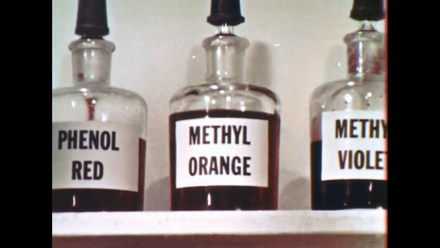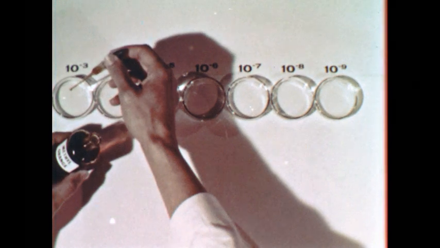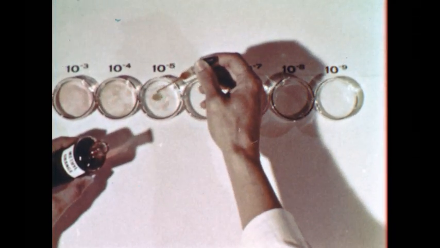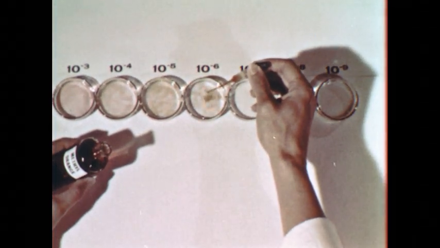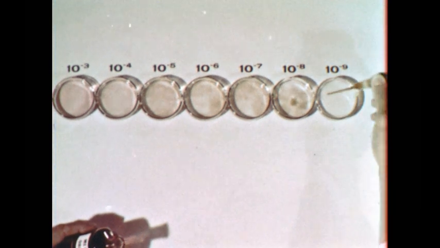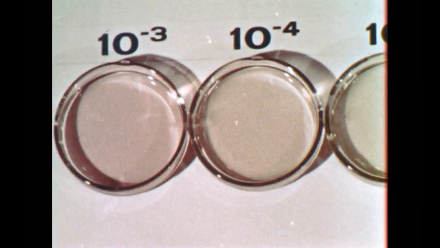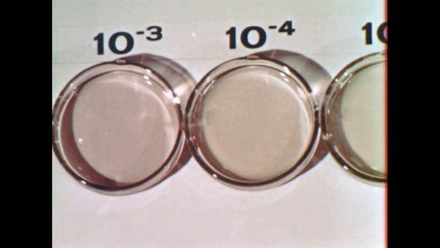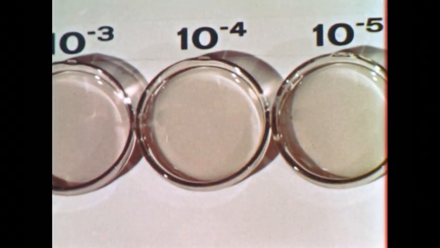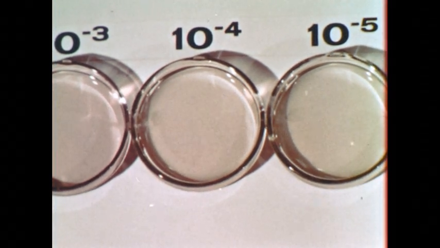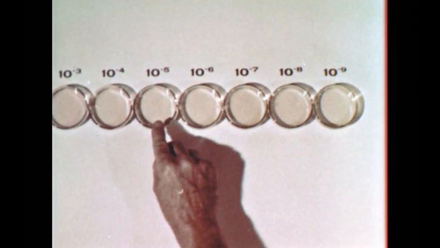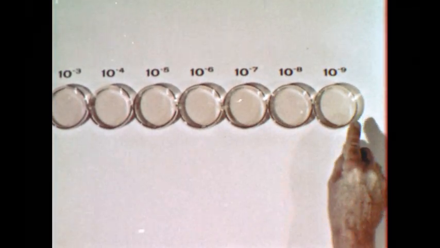Let's use methyl orange. Small amounts of methyl orange are added to solutions containing the hydronium ion concentrations shown above each dish. After each solution has been stirred, the indicator is red in the highly acidic dish. When the hydronium ion concentration equals 10 to the minus 4th molar, the solution is orange. From 10 to the minus 5th molar on, the indicator is yellow.